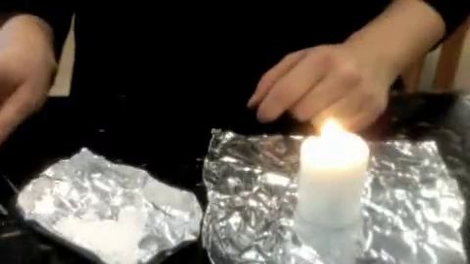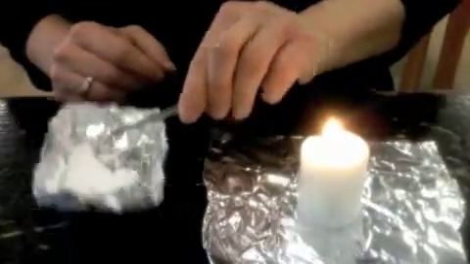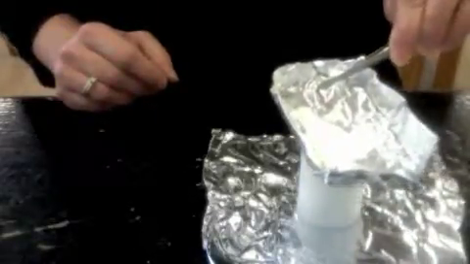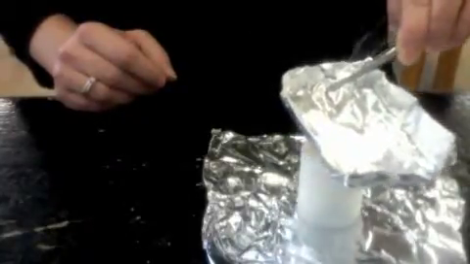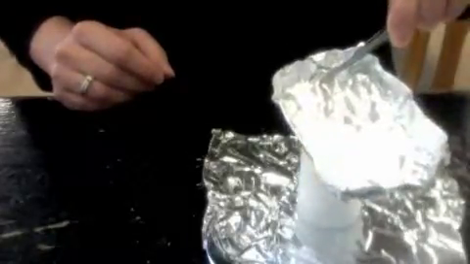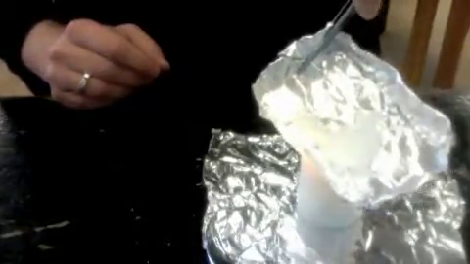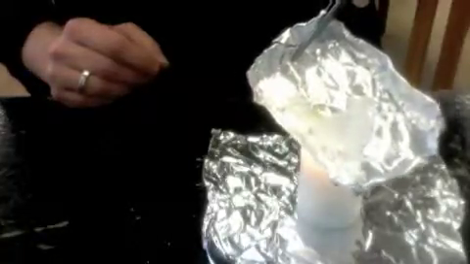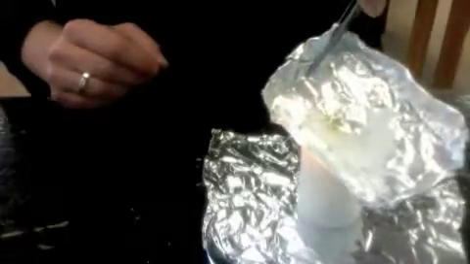You'll now see that I have a flame burning. This is to simulate the heat that occurs inside the earth. I'm going to use my forceps as a clamp to hold over the flame and allow it to melt the sugar that I have. You can see there's some smoking because my sugar is melting. And as it melts, it begins to turn a little bit brown. And I can see it liquefying.